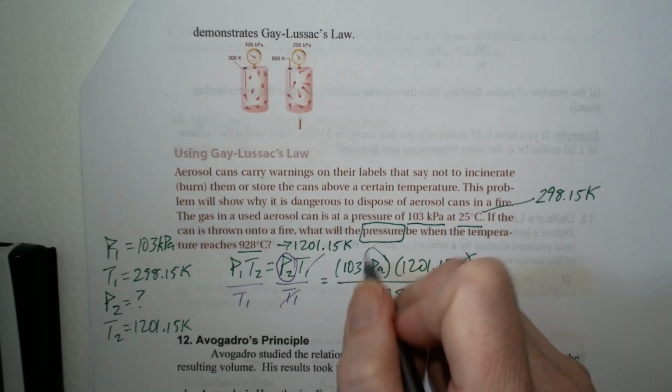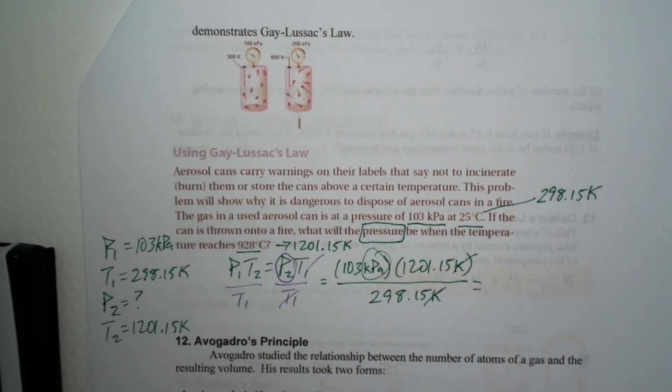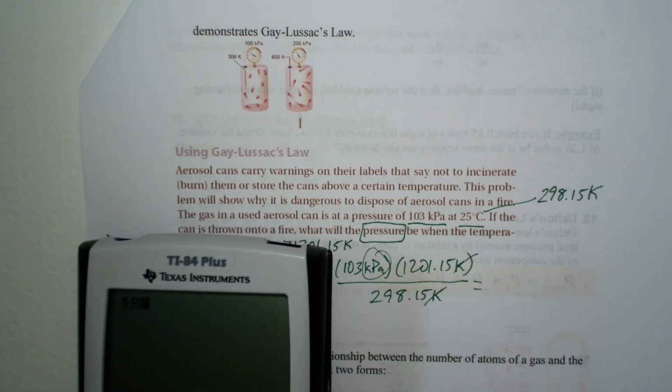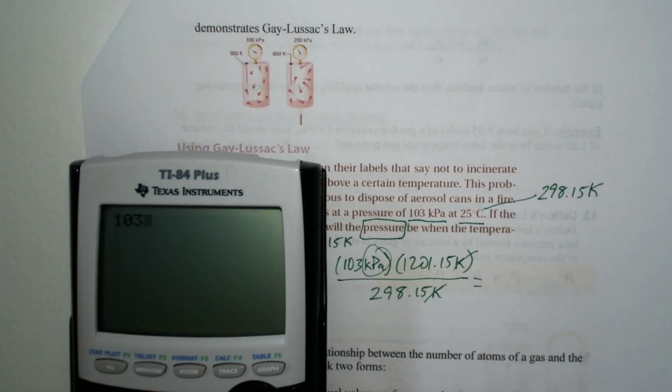Kelvins cancel, you're left with kPa, which is what pressure should be in. And now we just stick it in the calculator. So 103 times 1201.15 divided by 298.15.